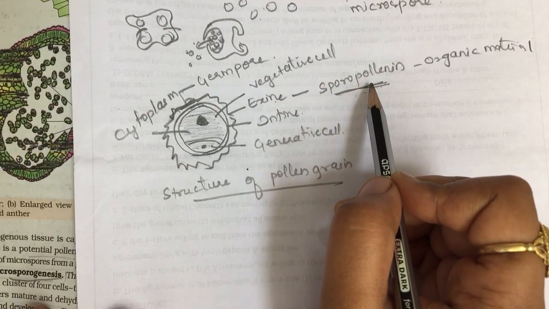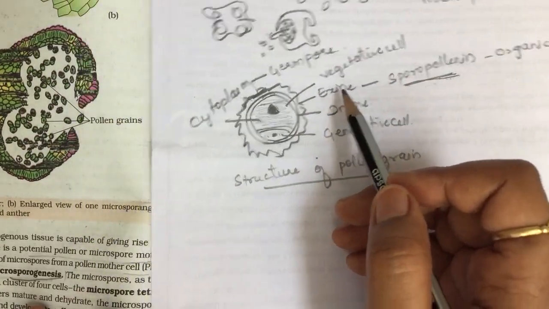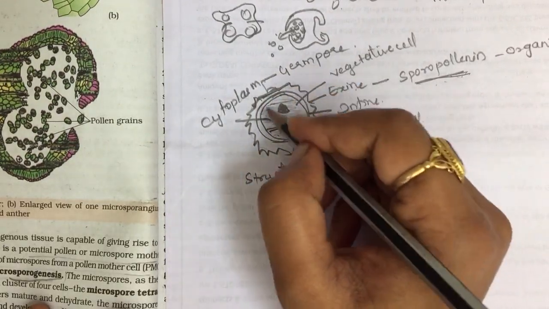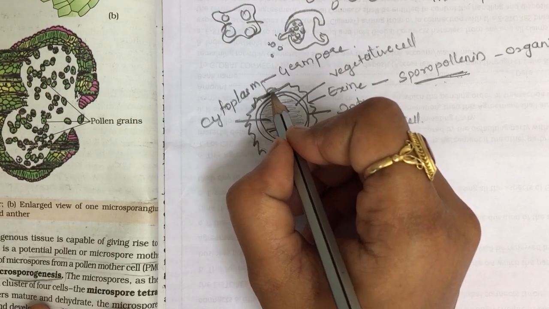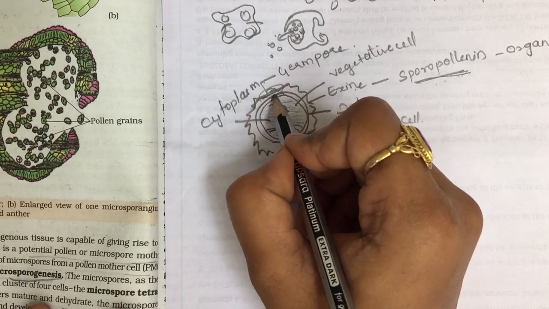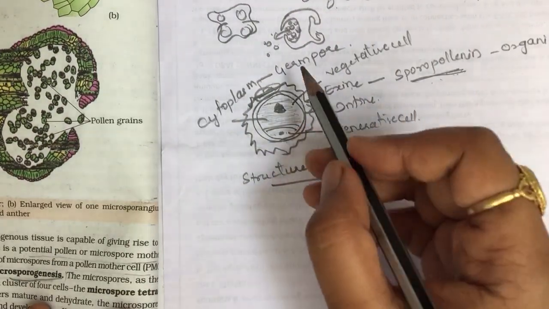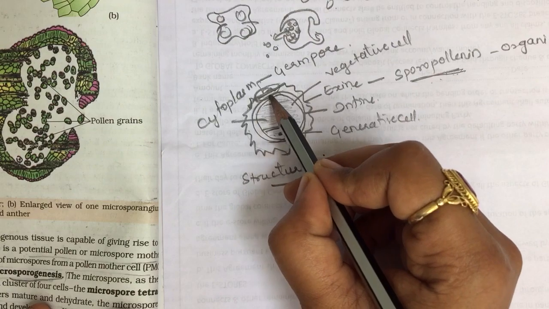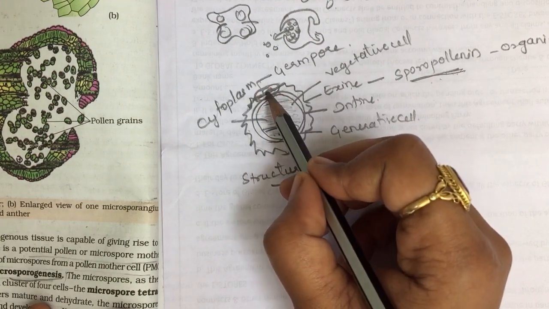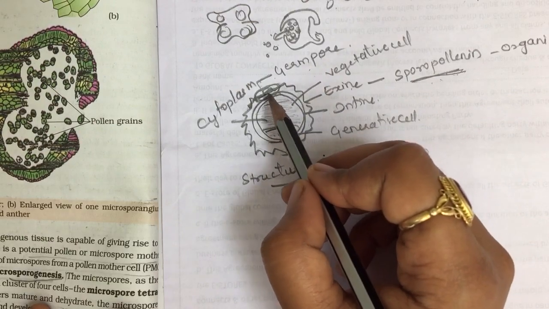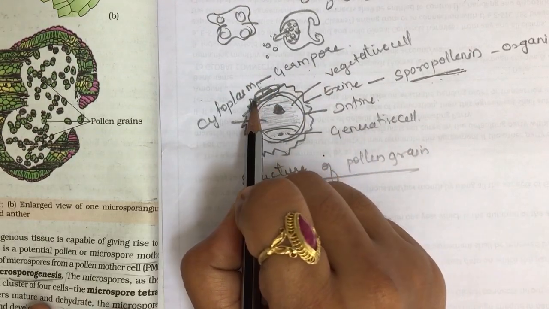Okay, then on this exine I have mentioned a small region called germ pore. Pollen grain consists of a germ pore, and that part of the exine is called germ pore where sporopollenin is absent. We said exine is made up of sporopollenin, but only in this region where sporopollenin is absent in exine, that region we call germ pore. So in an exine itself, one portion has an absence of sporopollenin.